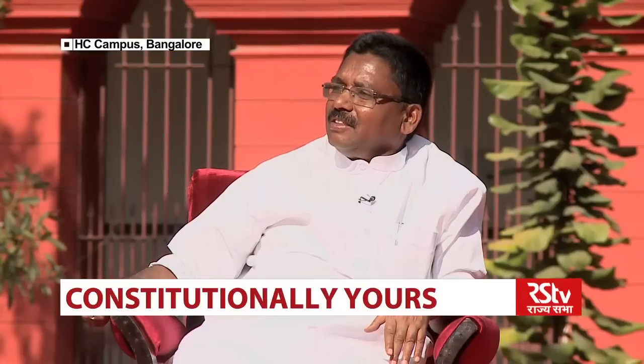Nobody talks on fundamental duties. Everybody talks only on rights. Ultimately, we have to see that the country has to progress with the contribution of each and every citizen. Only then can we see a strong India, a developed India. So you are saying the citizen needs to be more dutiful. Responsible. Yeah, responsible and dutiful.